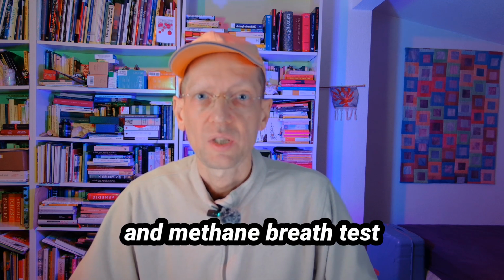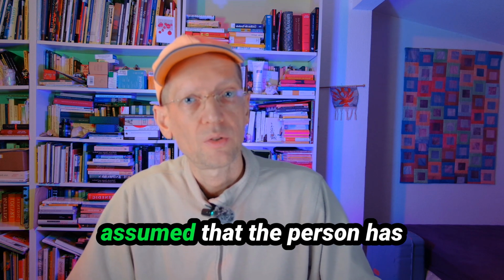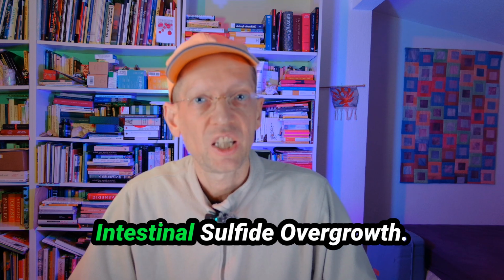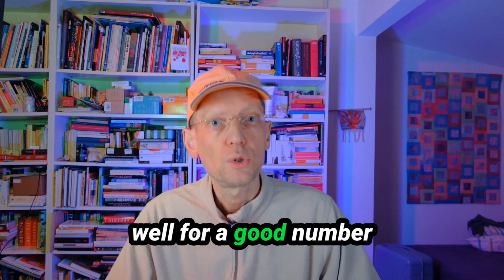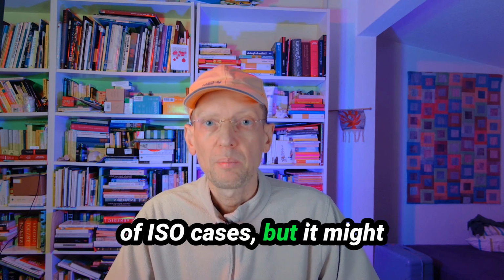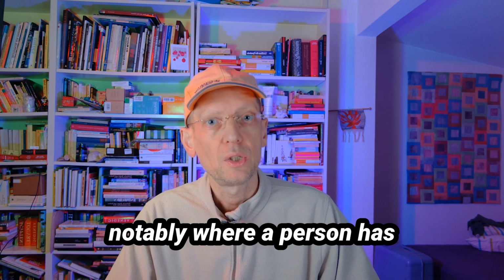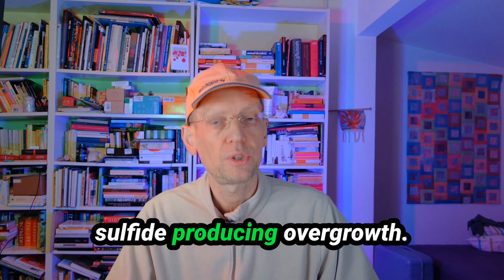Most of the breath tests that are available only measure hydrogen and methane and do not measure hydrogen sulfide. However, if the hydrogen and methane breath test shows a flat line, it is often assumed that the person has hydrogen sulfide SIBO or ISO, intestinal sulfide overgrowth. This workaround works well for a good number of ISO cases, but it might miss some cases that don't show this typical flat line, notably where a person has both methane and hydrogen sulfide producing overgrowth.